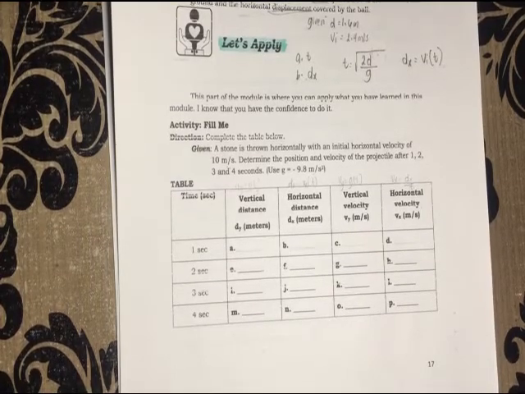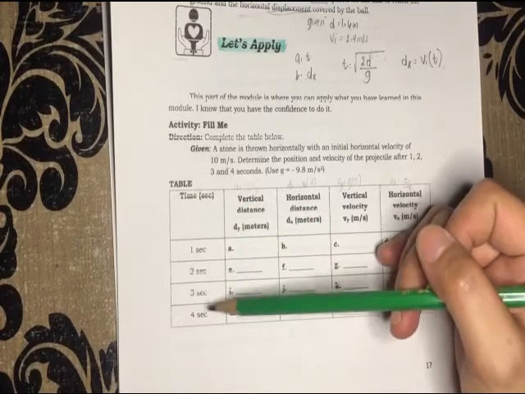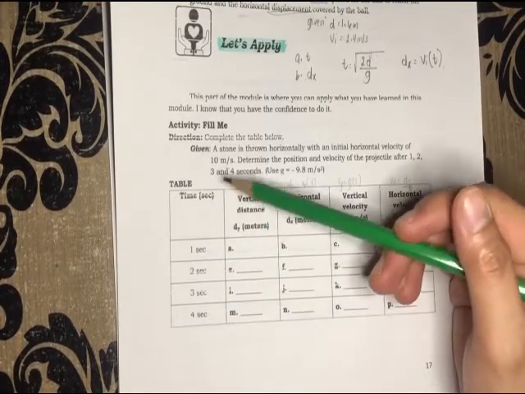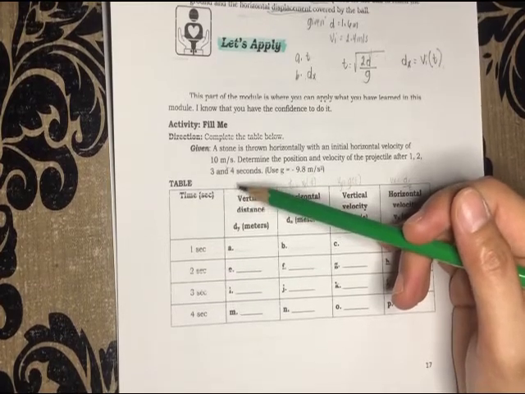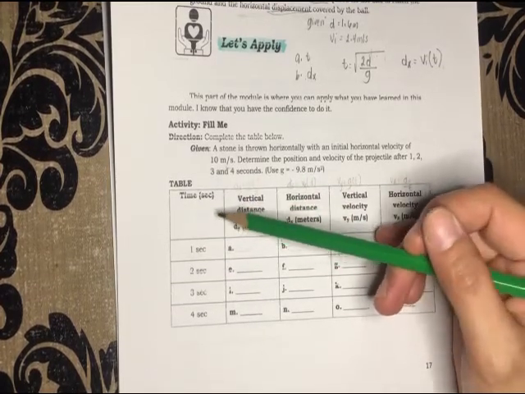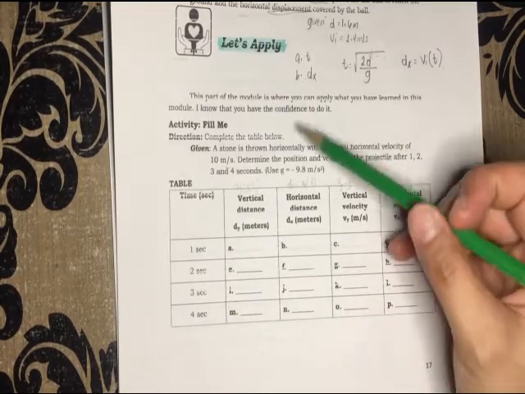Okay, so in this column, nandito yung naka-indicate dito yung seconds. So, syempre, as you throw an object, umaandar din yung oras, di ba? That's why time changes. Okay? That's why we have 1, 2, 3, and 4 seconds.